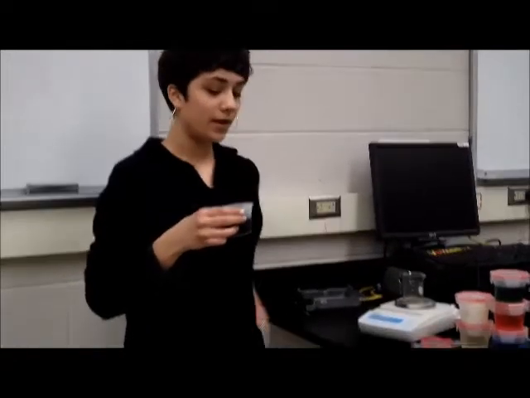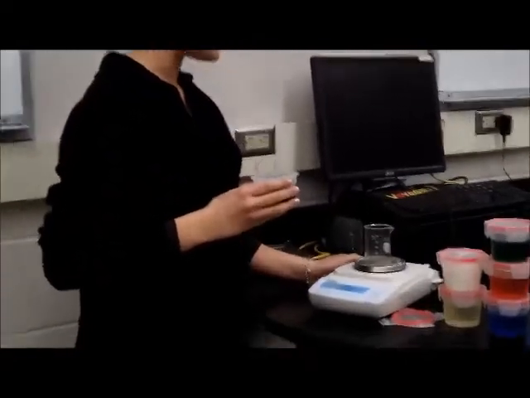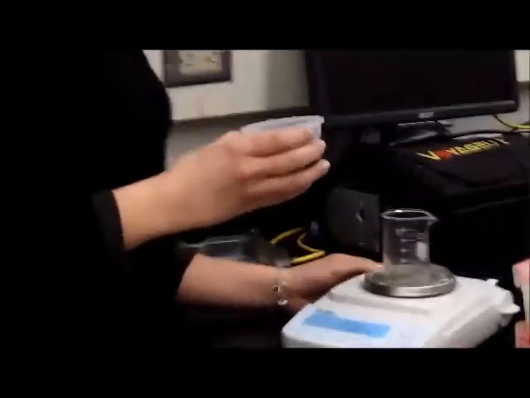Hey everybody, today we're going to be performing density calculations with 6 different liquids. We know that the formula for density is mass divided by volume, so we will be determining the separate factors in this experiment. Here we have 100 milliliters of syrup, and we'll be finding the mass of this liquid on this balance.